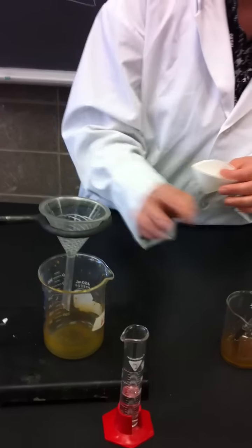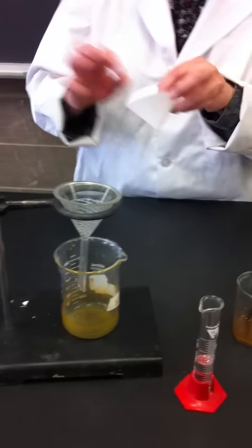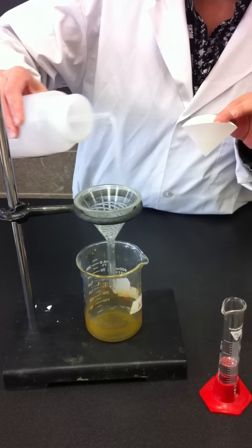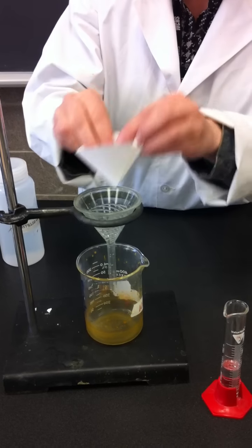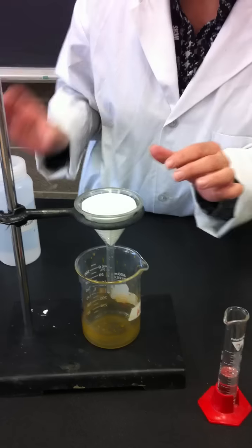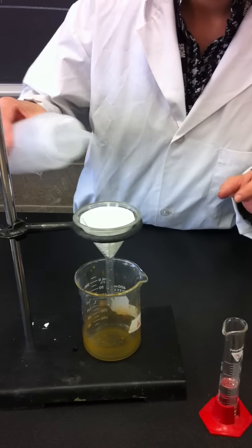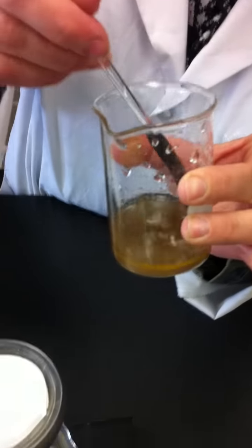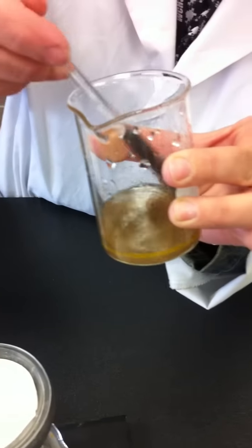Here's my filter funnel. Here's my waste beaker to collect my filtrate. All the drippings is called a filtrate. Now to get the filter paper to stick nicely, just run a stream of distilled water through in your funnel there, and then it'll stick the filter paper on. All right. Now if I'm looking at this, I can see there's a lot of precipitate on the sides. So I'm just going to clean this beaker a little bit, try and get all that off.